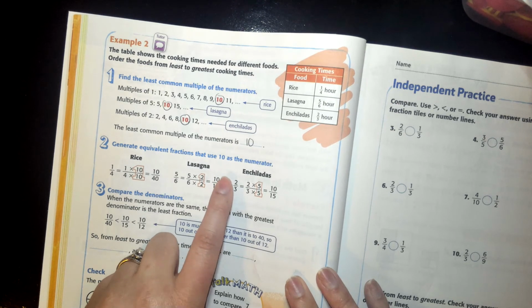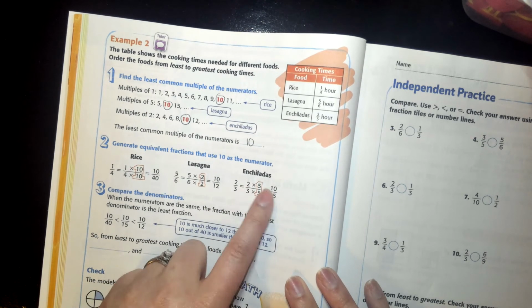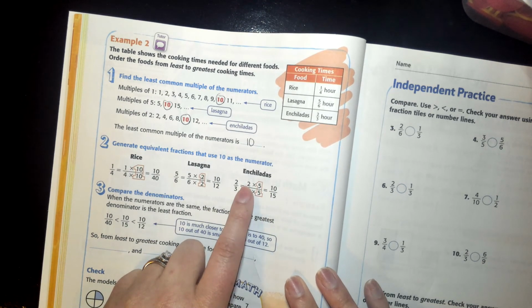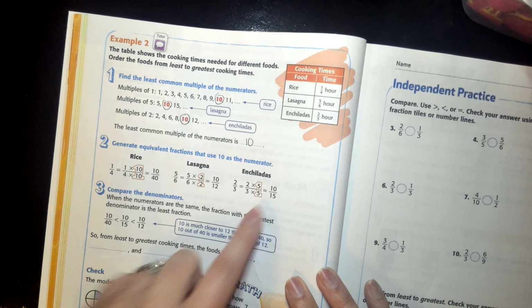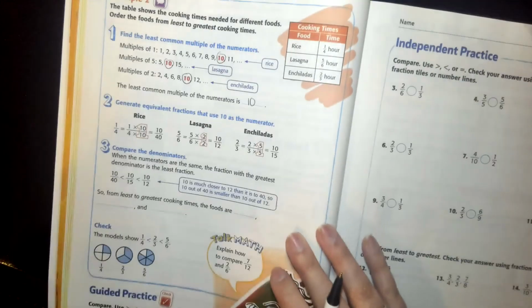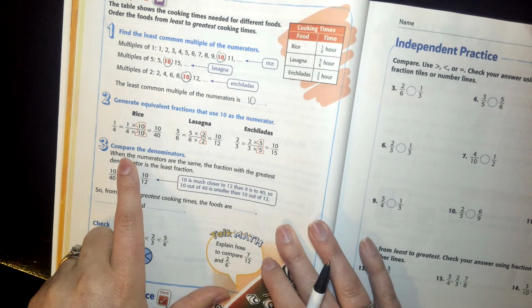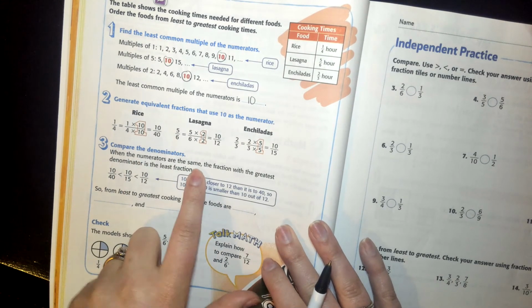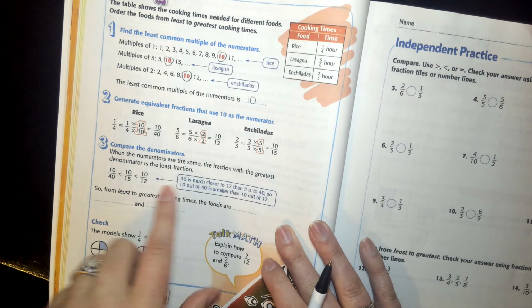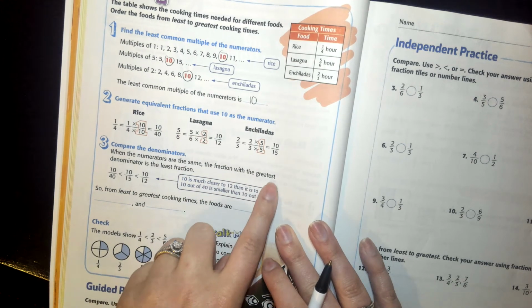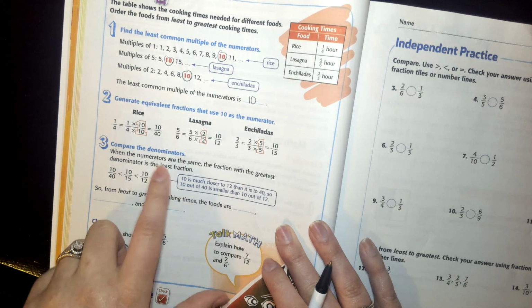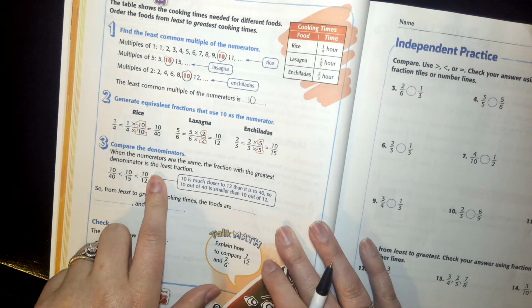What do I have to do to 2 to make it a 10? I multiply it by 5. So 2 times 5 is 10. 3 times 5 is 15. Okay? Now, I'm going to compare the denominators. When the numerators are the same, and now I've made them all 10s, the fraction with the greatest denominator is the smallest fraction. Okay, you have to think a little bit backwards there.